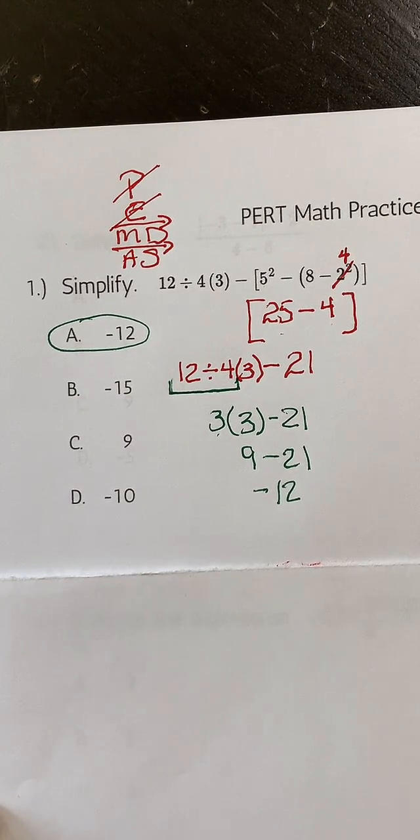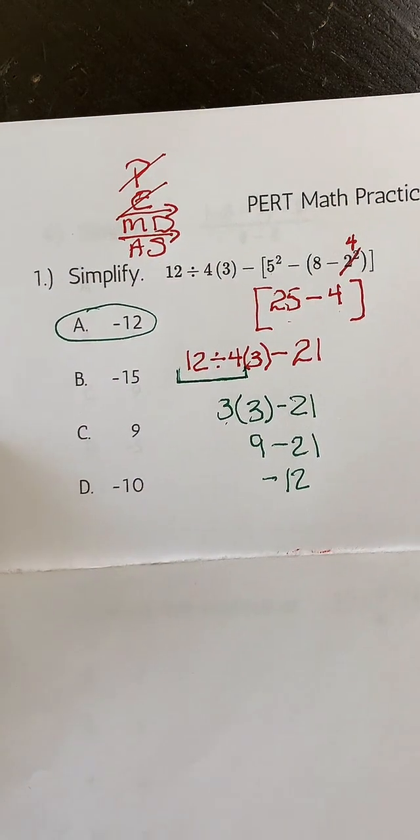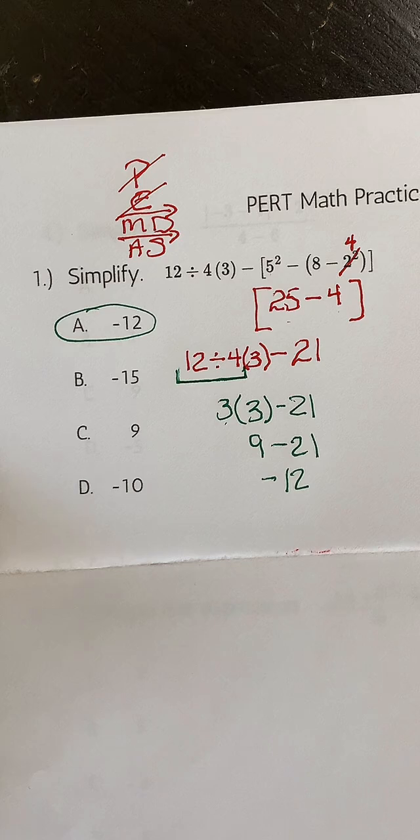Okay? All right, so this is what we're doing. Now, I know someone's going to ask me, is this for the ASVAB? Yes. Is this for the GED? Yes. Is this for a high school equivalency test? Yes. Is this for a TSTS? Yes.